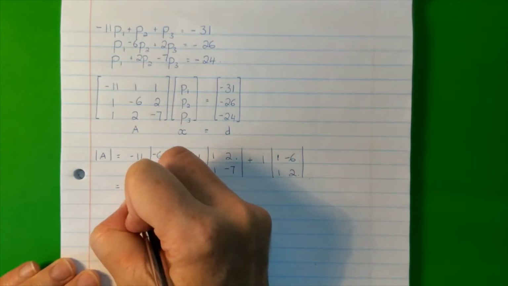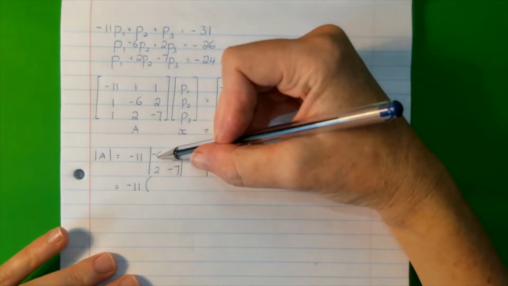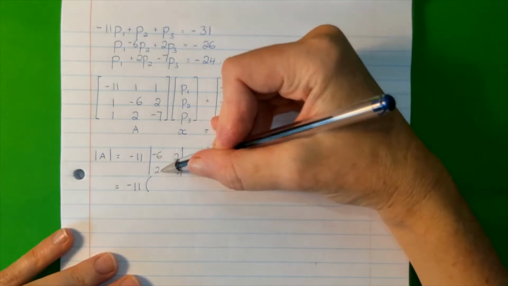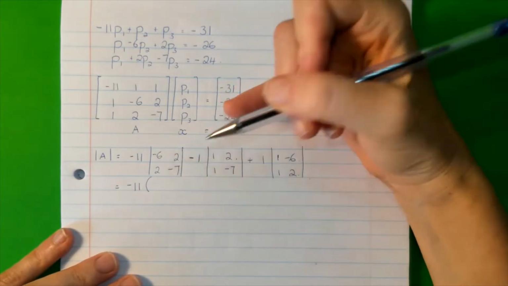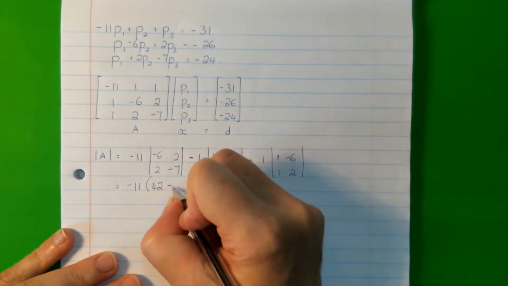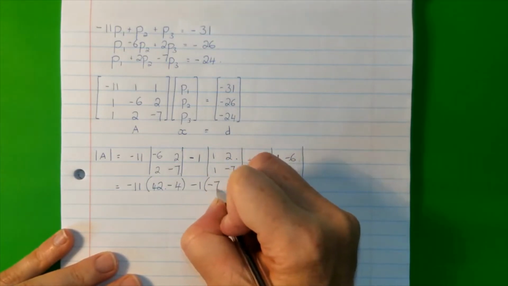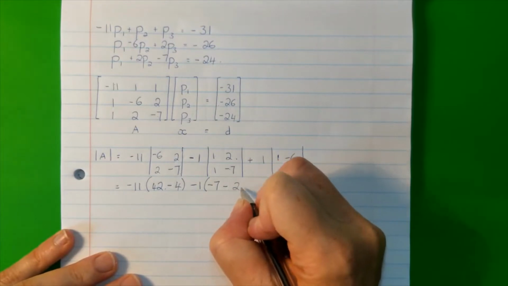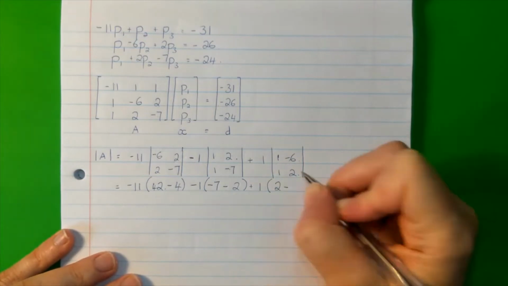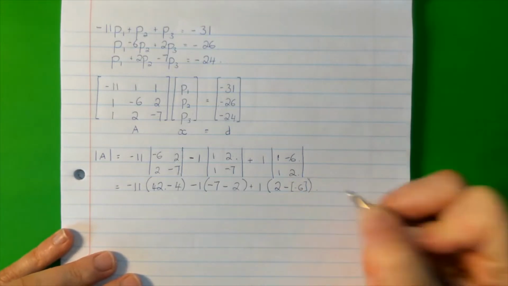Okay, then it's just a case of working through this calculation. Remember now to calculate the value here, which is effectively a determinant here. Minus 6 times minus 7, and we get 42. Minus 2 times 2 is 4. Minus 1, 1 times minus 7, minus 1 times 2. Plus 1 times 2, minus 1 times minus 6. So we have here minus 6.